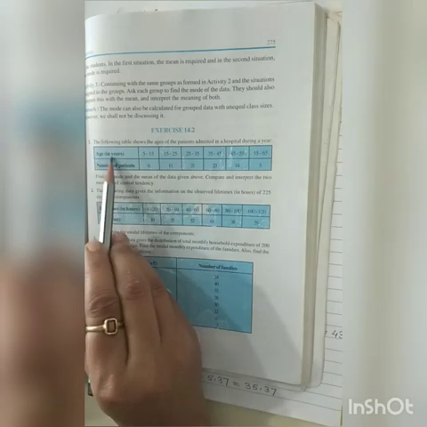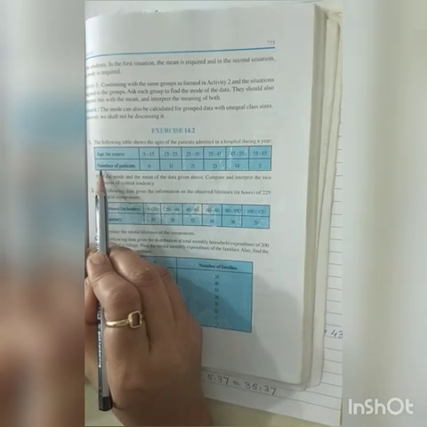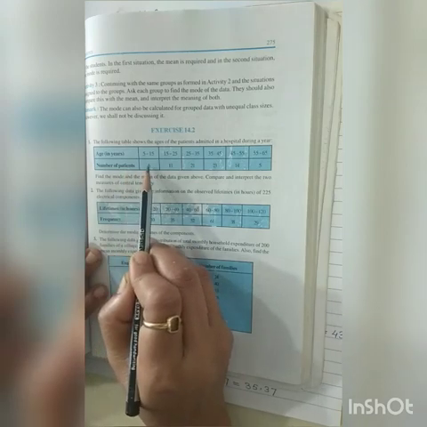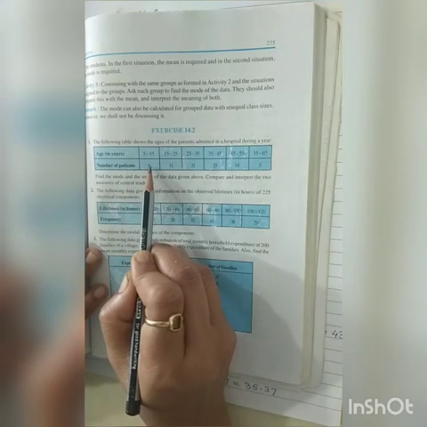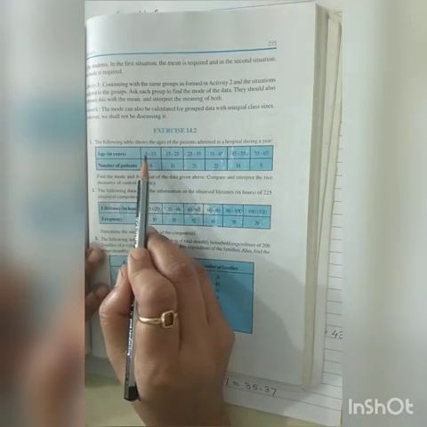Now here ages in years are given in the form of classes like this, and the corresponding number of patients are given here. Here the number of patients of the first class is 6. That means there are 6 patients having ages from 5 to 15 years.